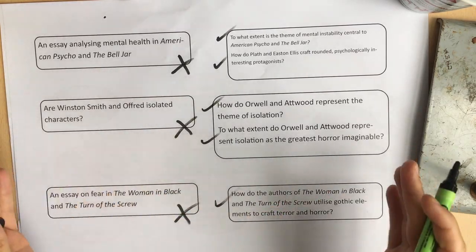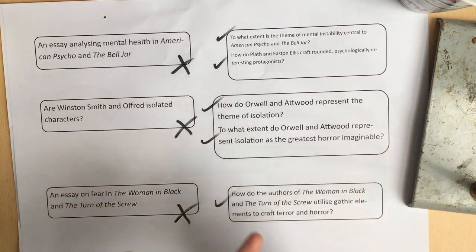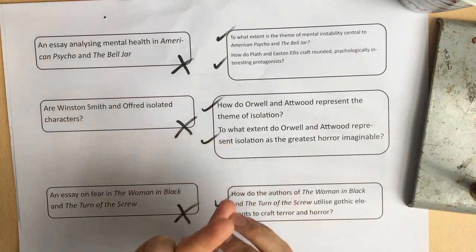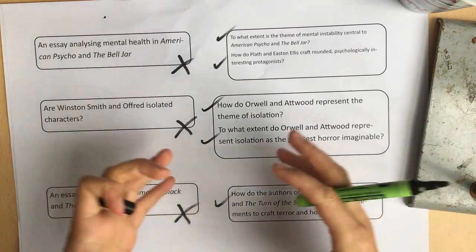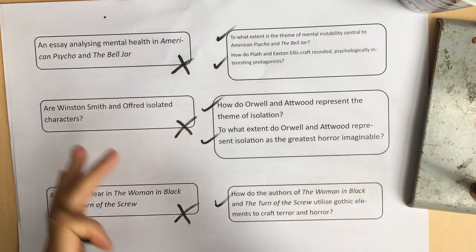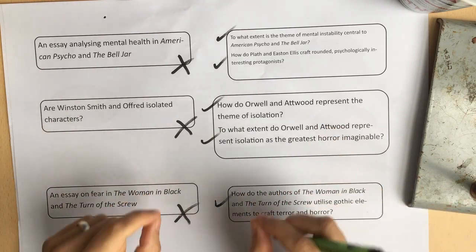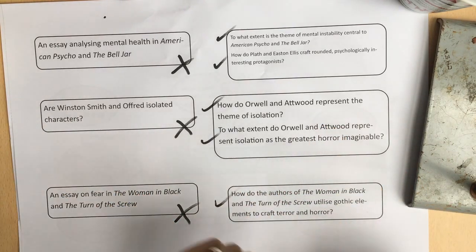So try to write from the start a question that's going to show I know what literature is, I know how to analyse text, and it's not going to be a simple yes or no answer. Going back to those questions is the first thing I would say to do if you're really struggling, or if it's just not quite working out. Okay?